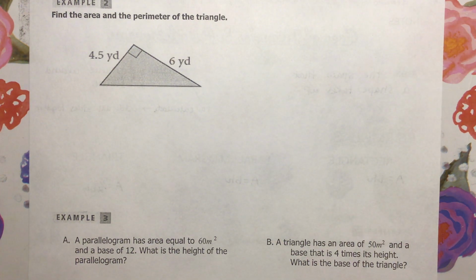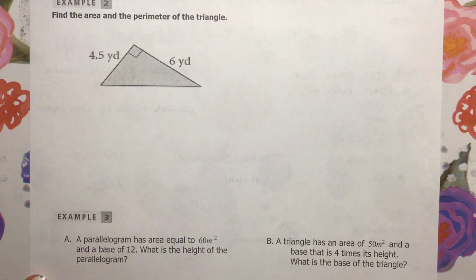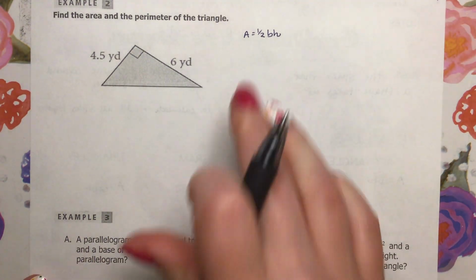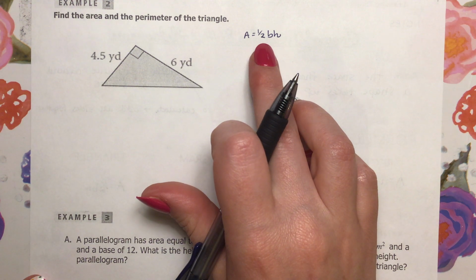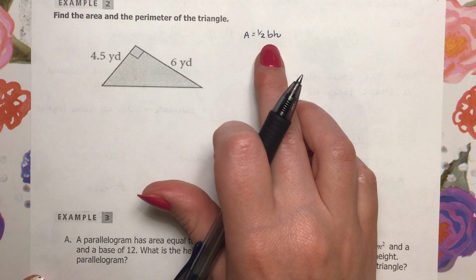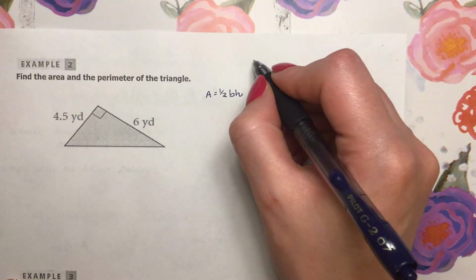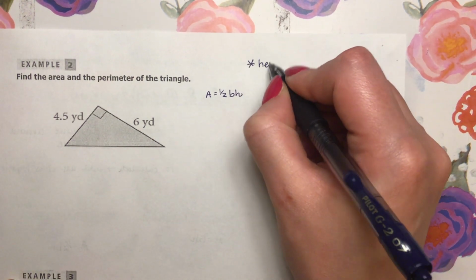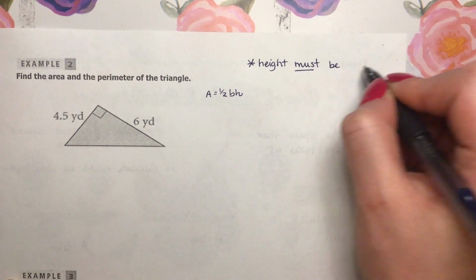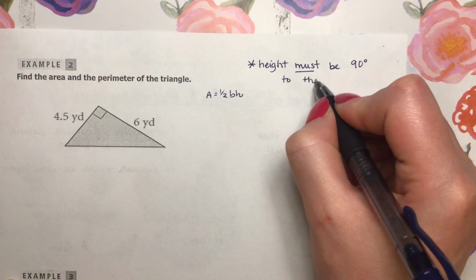So remember, area is going to equal, for a triangle, 1/2 base times height. So area is equal to 1/2 base times height. Now the base has to be what the triangle is sitting on, while the height must be at a 90-degree angle from the base. So I'm actually going to put a note of that up here in the corner because that's really important. Height must be 90 degrees to the base.